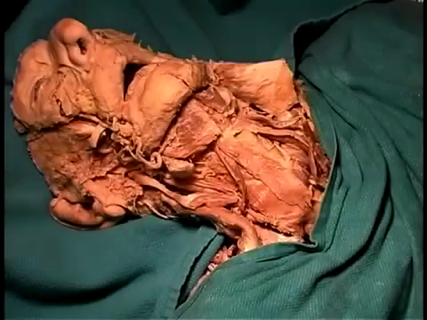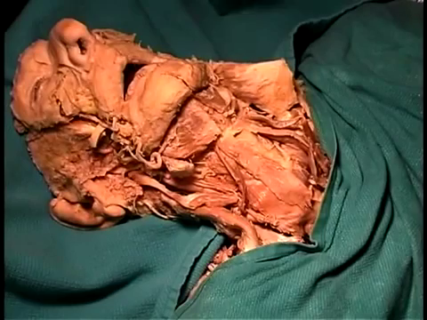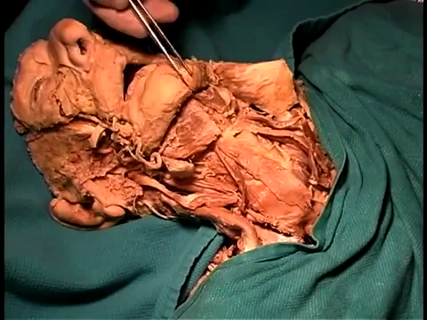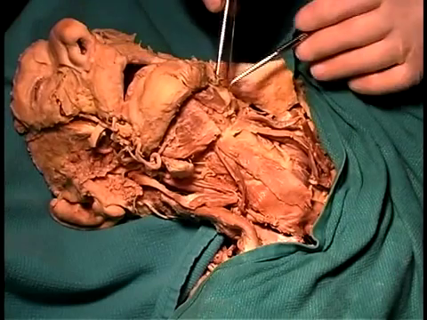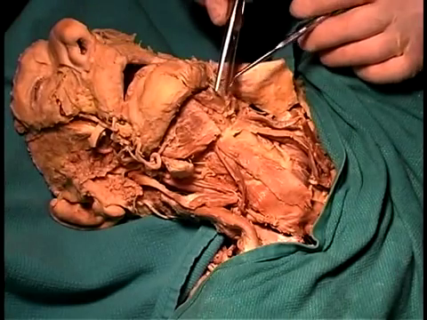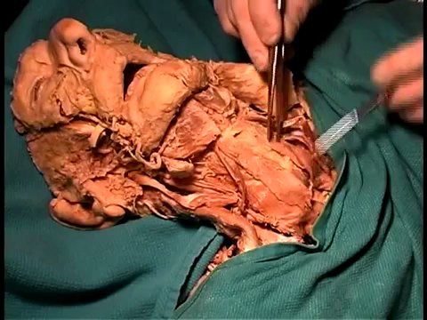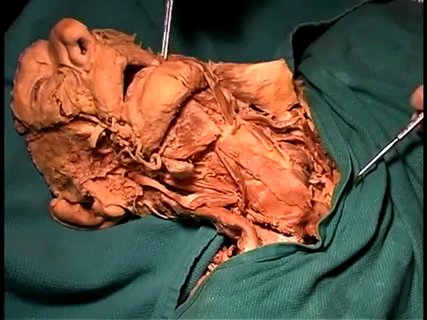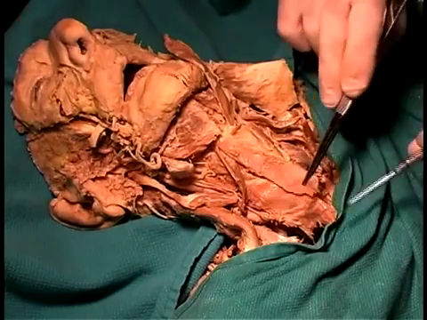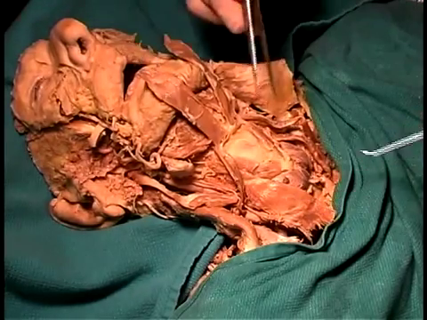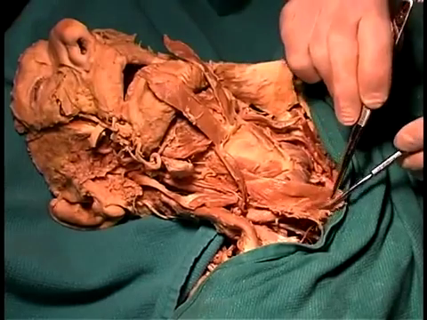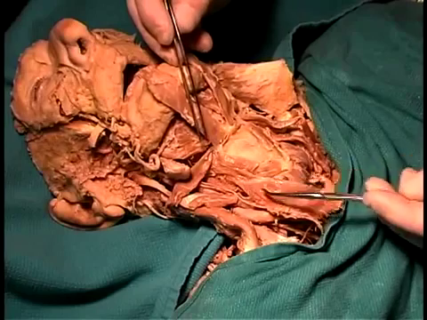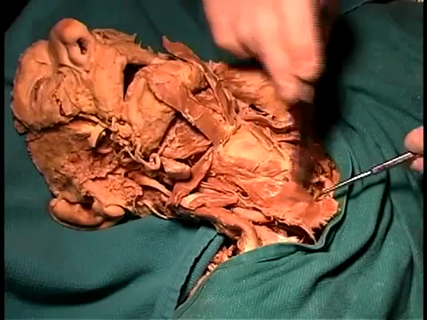Now we've moved around to the anterior side of the larynx, and we're going to first of all get oriented. You can see the mandible and some of the strap muscles that you dissected in an earlier dissection. This muscle right here on top is the sternohyoid muscle, and I will pull both of those back again. Underneath the sternohyoid, you can see the sternothyroid and the thyrohyoid, and I'll pull those back.